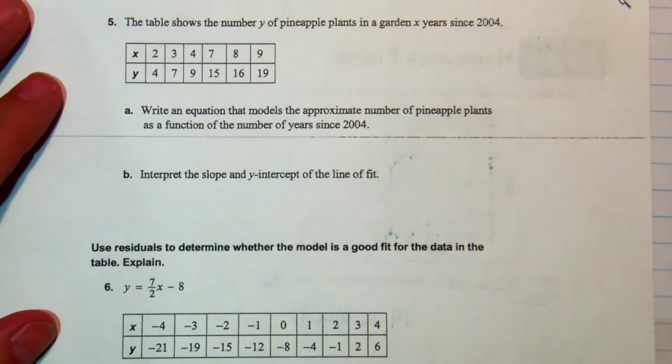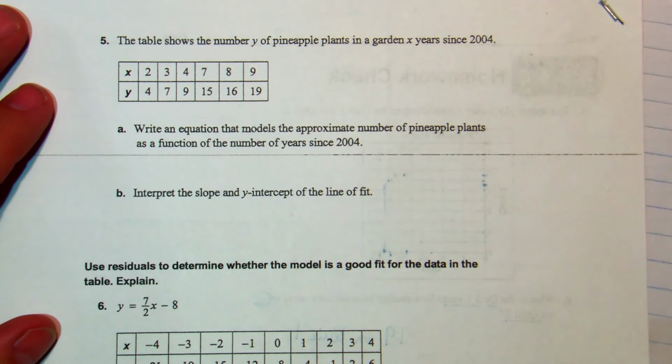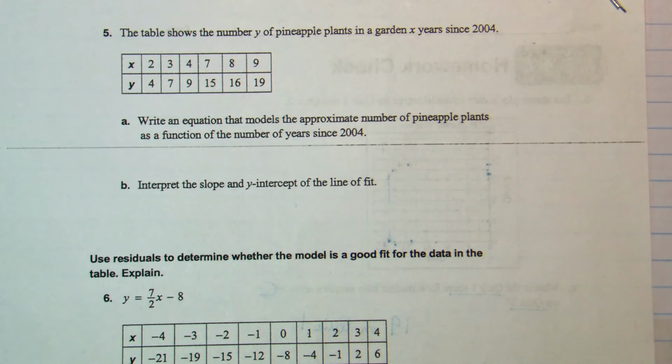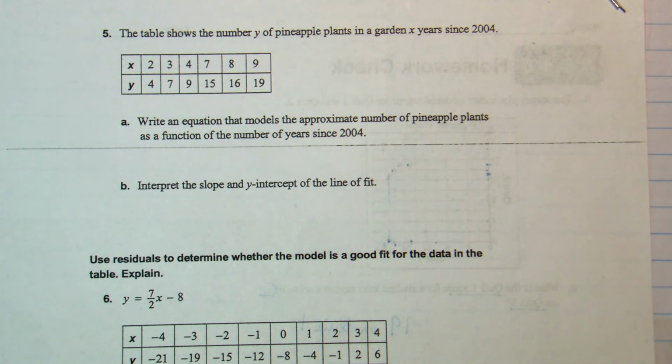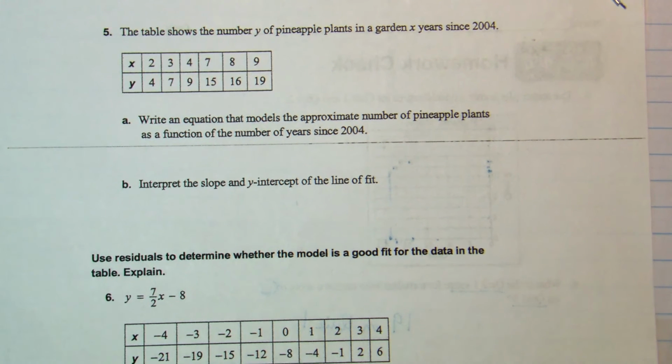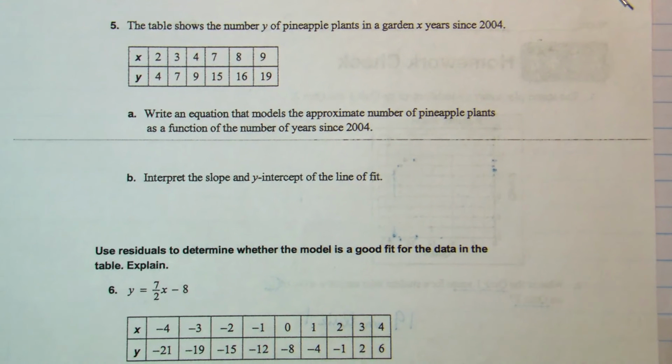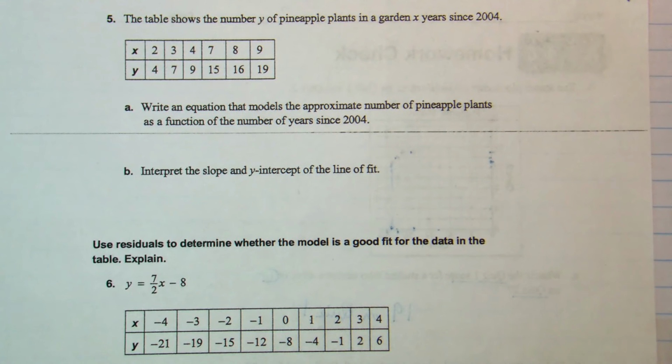Okay, on to the back. Here we're going to use this table that shows the number Y of pineapple plants in a garden X years since 2004. Write an equation that models the approximate number of pineapple plants as a function of the number of years since 2004.